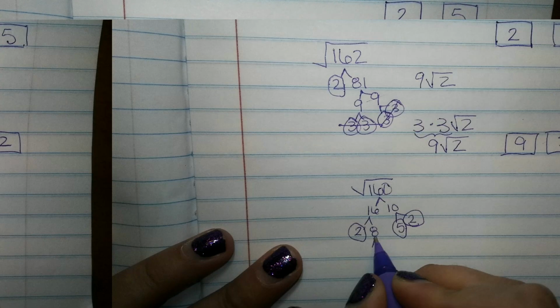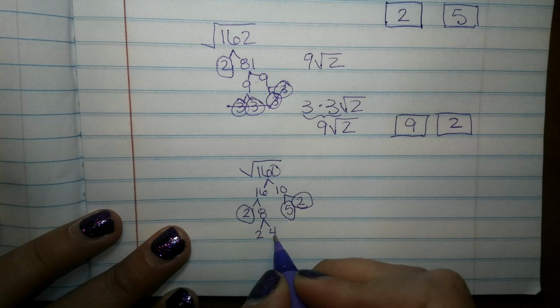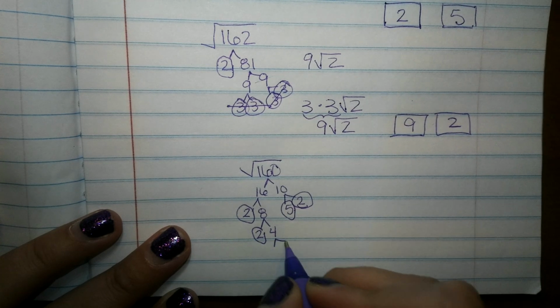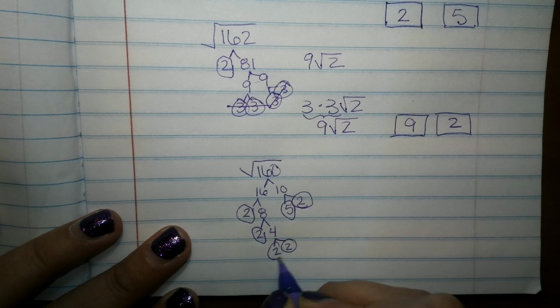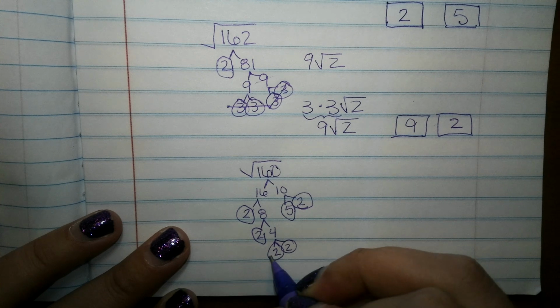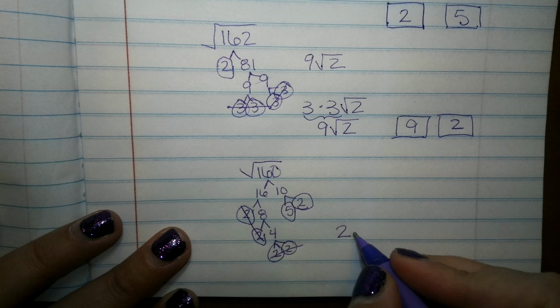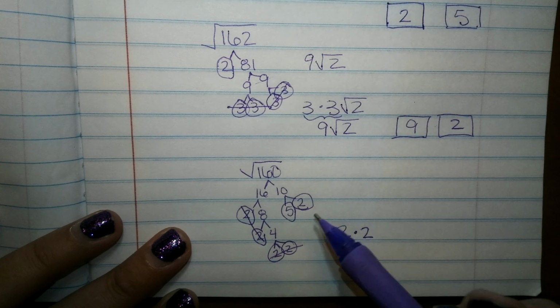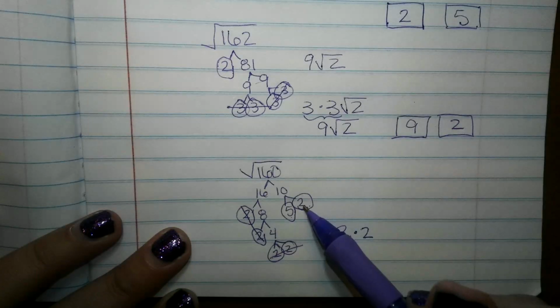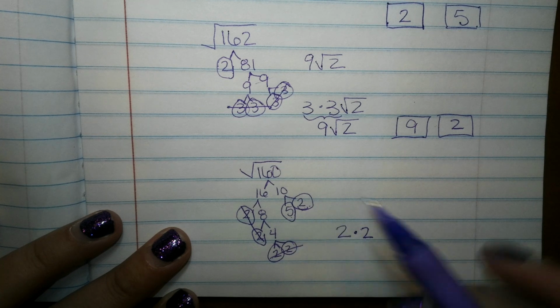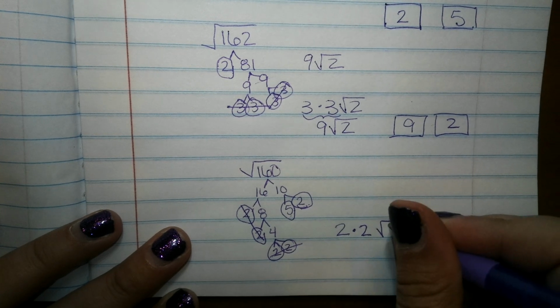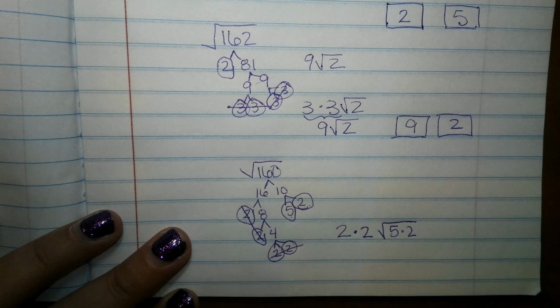2 is prime, 8 is not. Let's see, 2 times 4 gives me 8. 2 is prime, 4 is not. 2 times 2. All right, so we've got a pair of 2's, another pair of 2's, and then I've got these, a 5 and a 2. Those are not the same, so those are both my leftovers of 5 and 2.